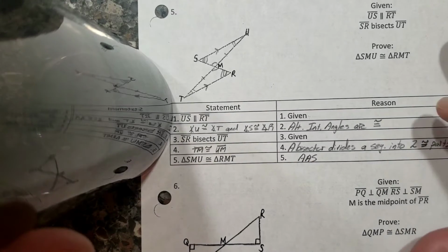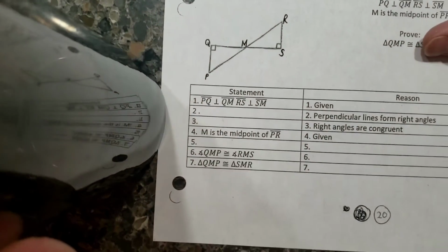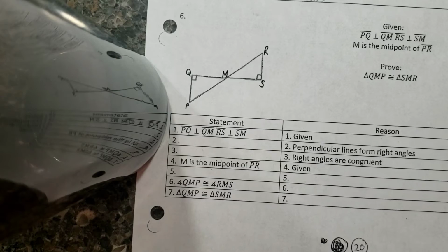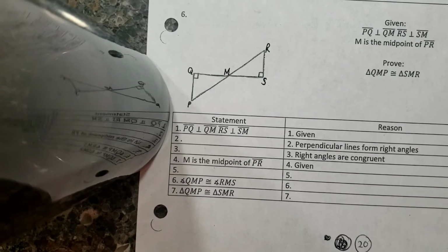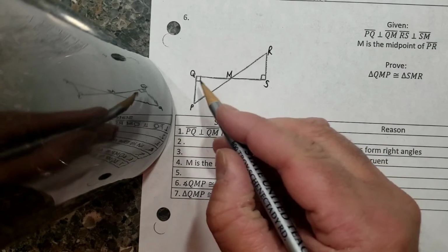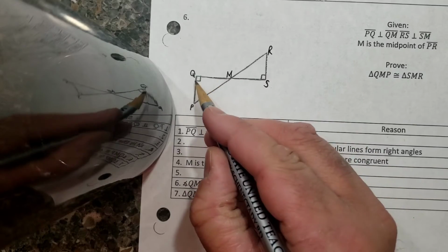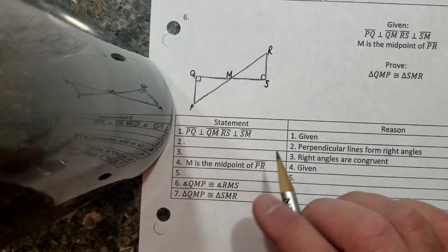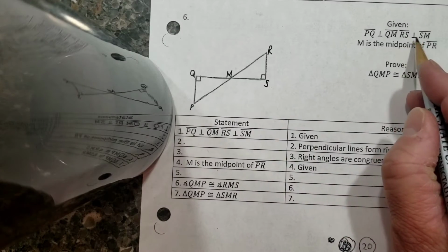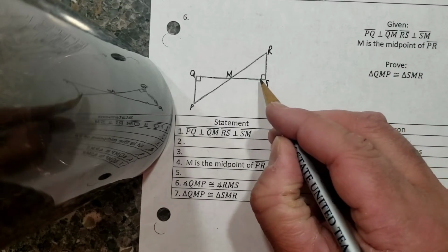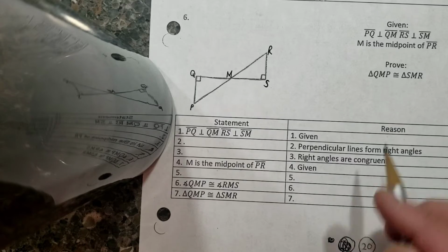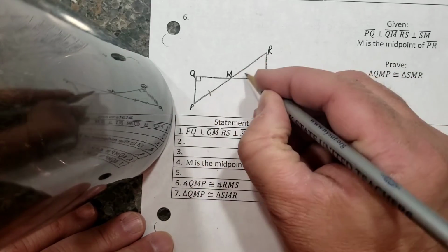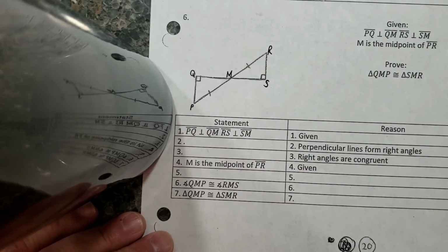Okay. Now I'm going to move on to number 6. Okay. And our given is that PQ is perpendicular to QM. So here's PQ, here's QM, and they put the right angle in there. I just darkened it, that was there. RS is perpendicular to SM, so we have another right angle. And we know M is the midpoint of PR. So PM and RM are the same.